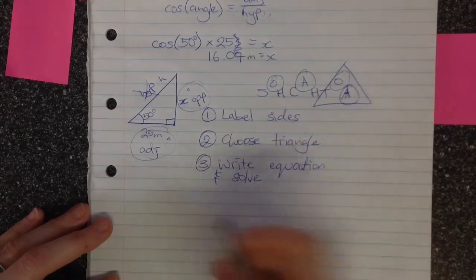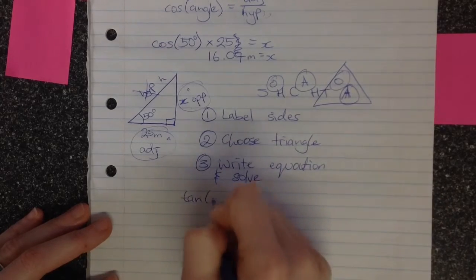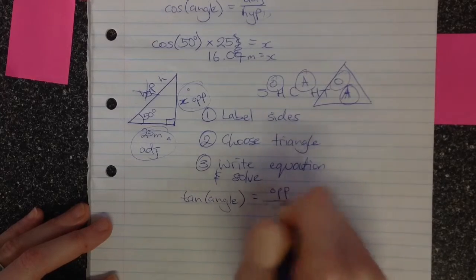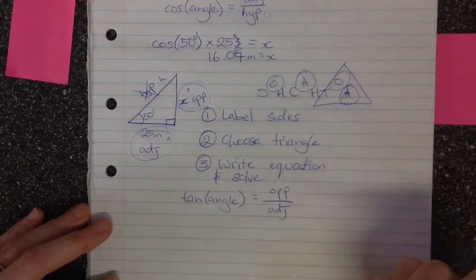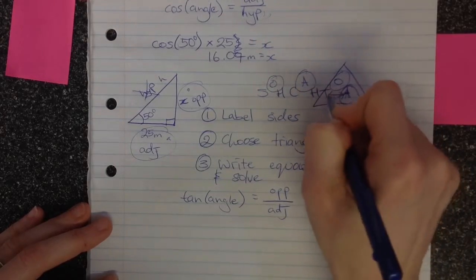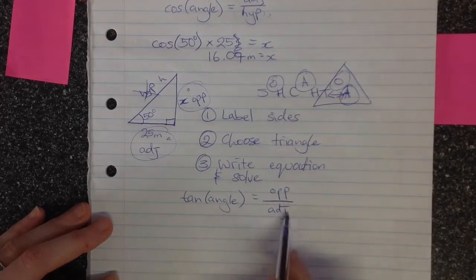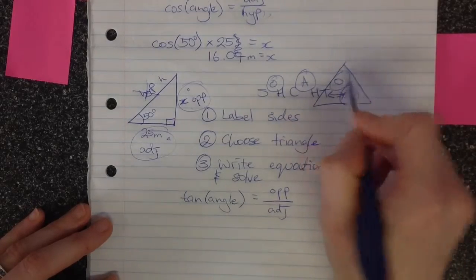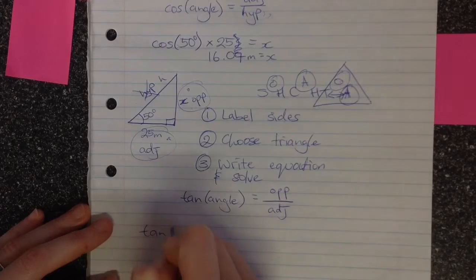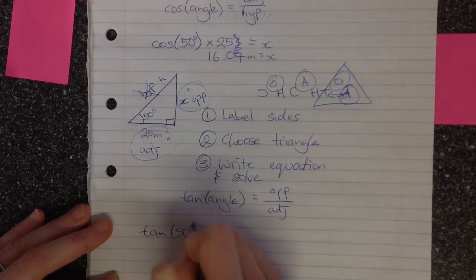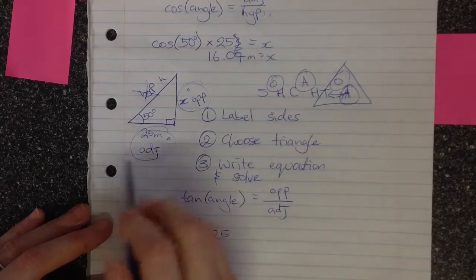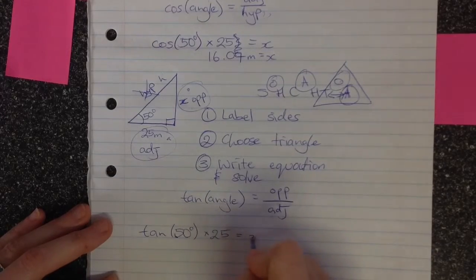So this one, the equation is going to be tan of the angle equals the opposite over the adjacent. Now, as with all of these triangles, if you multiply your tan of the angle by the adjacent, you will get the guy that's on top, in this case, the opposite. So I'm going to write tan of 50 degrees times 25, because that's my adjacent, and that is going to equal x.